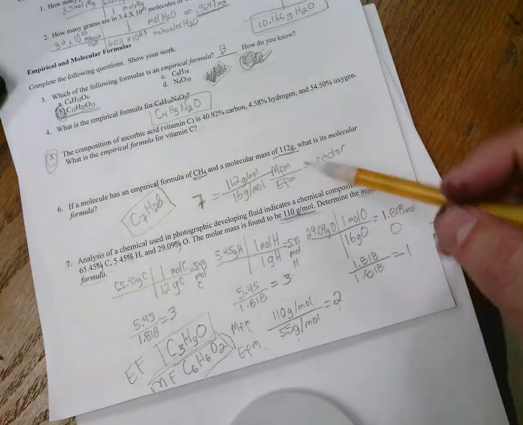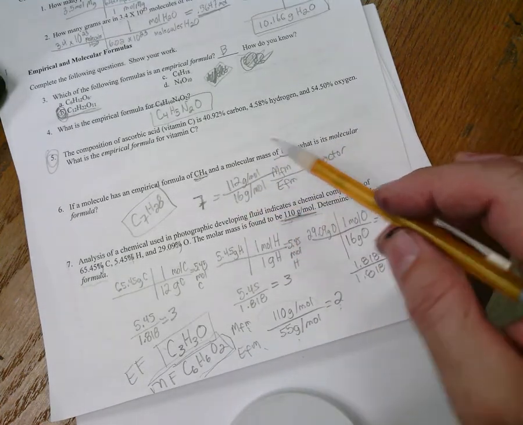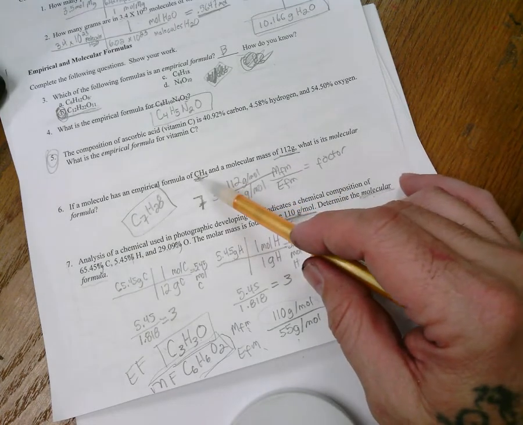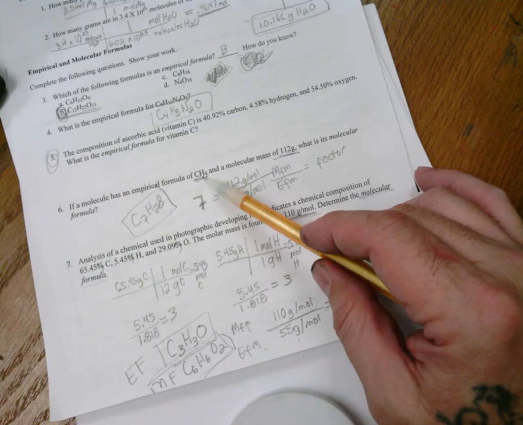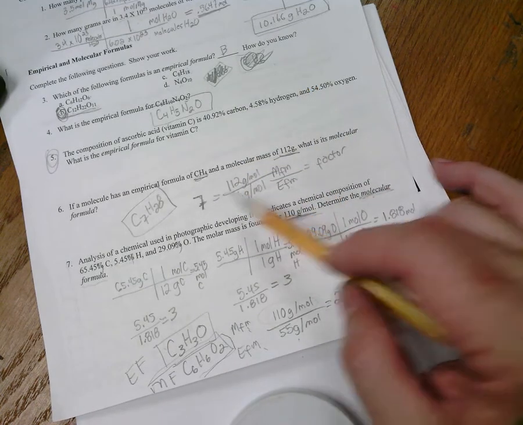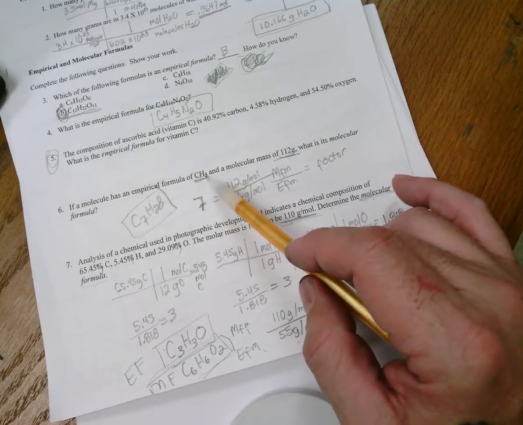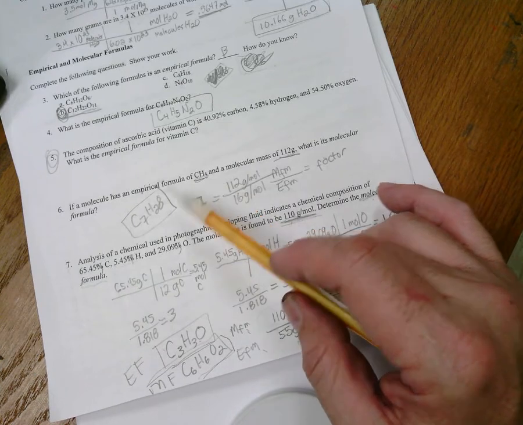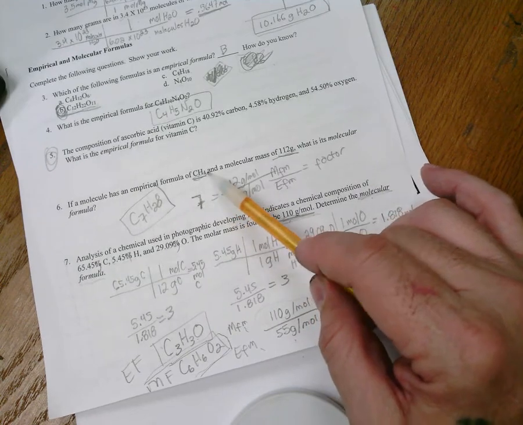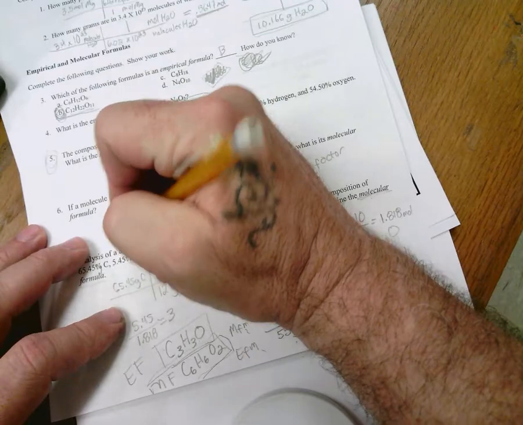Did the same thing for number 6. They gave me an empirical formula. They gave me a molecular mass. The molecular mass is 112 over the empirical formula mass, which carbon is 12 plus hydrogen is 1 apiece. 4 of those is 16 grams. 112 divided by 16 is 7. So I multiply a 7 times all the subscripts, sorry, not coefficients, subscripts. C7H28. 1 times 7 is 7. 4 times 7 is 28. That gives me my molecular formula.